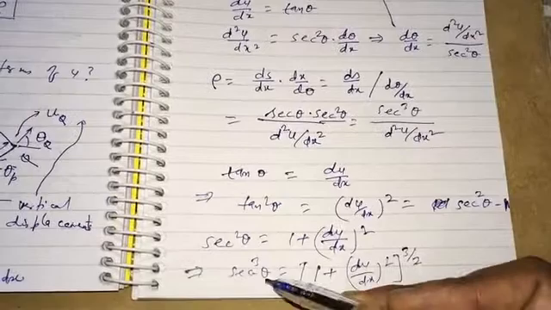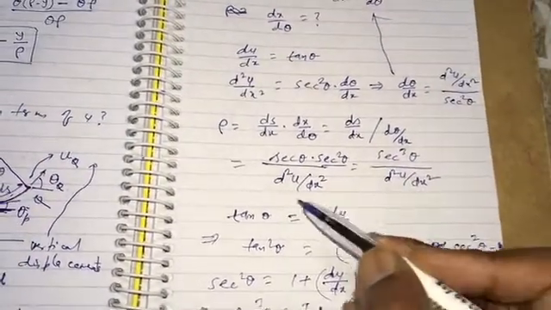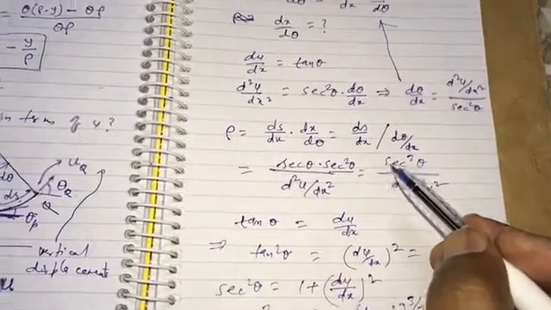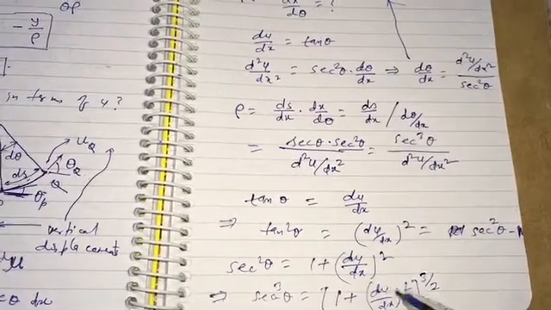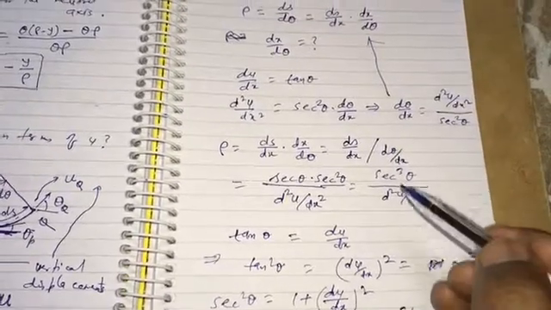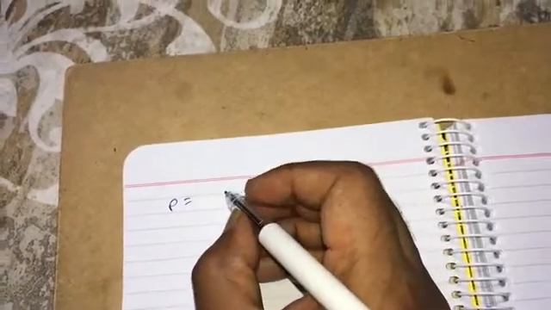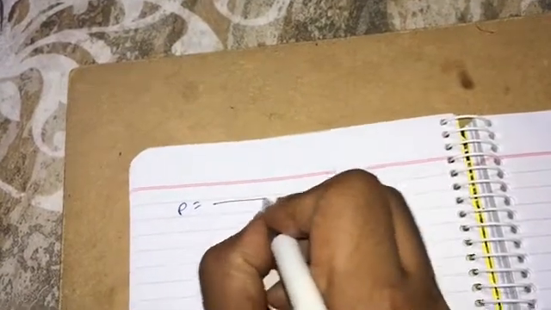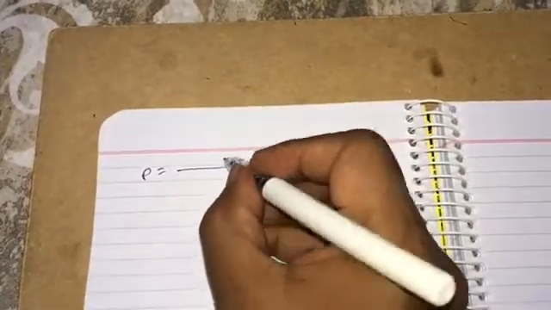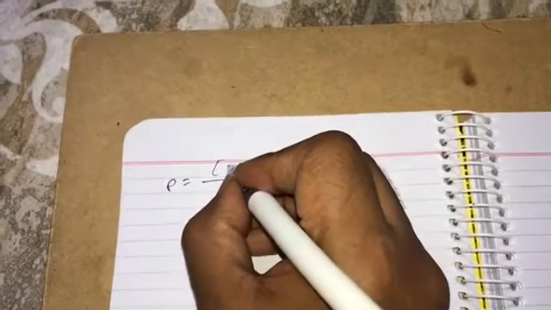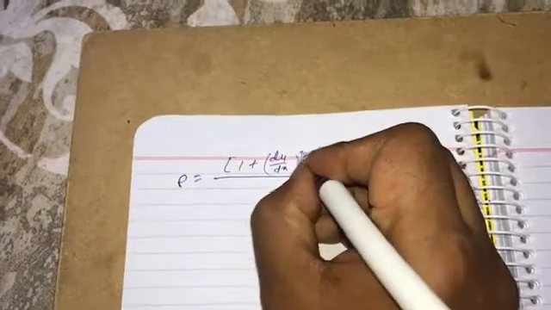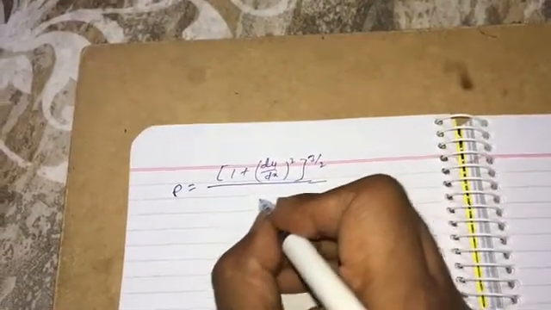So this is what the sec cube theta will be. So we have sec cube theta equal to this expression, and then what we have to find out is rho. So rho has this expression, sec cube theta is this one, so 1 plus du over dx square to the power 3 over 2, divided by d square u over dx square. So that's what we write, equal to rho. So rho is equal to 1 plus du over dx square to the power 3 over 2 over d square u over dx square. So this is what the rho is.